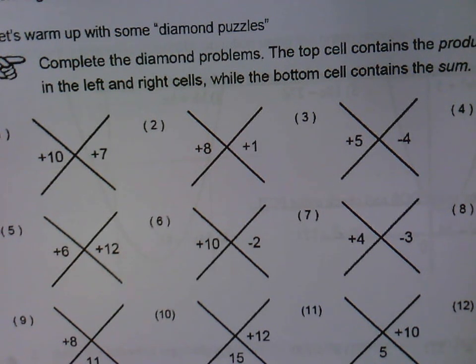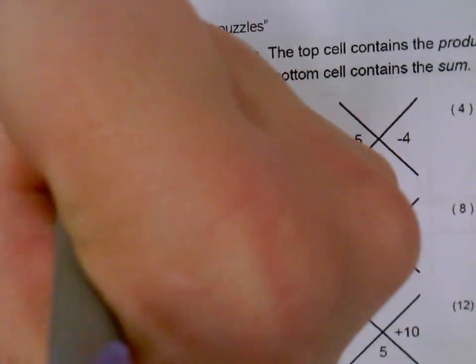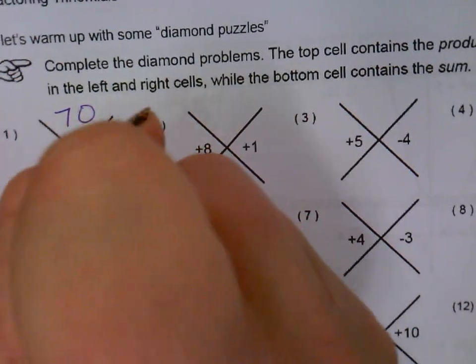They are giving you two terms here that you are going to multiply and put the product at the top, and you're going to add and put the sum at the bottom. So this first diamond puzzle, I'm going to multiply and get 70 and add and get 17.